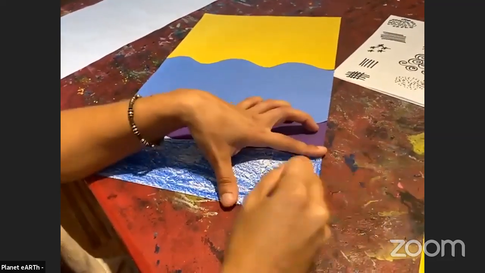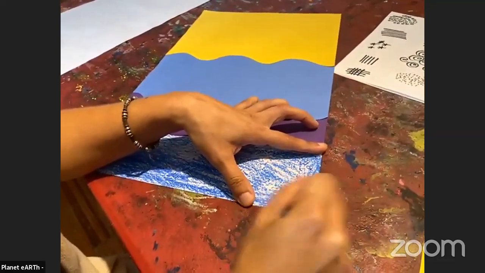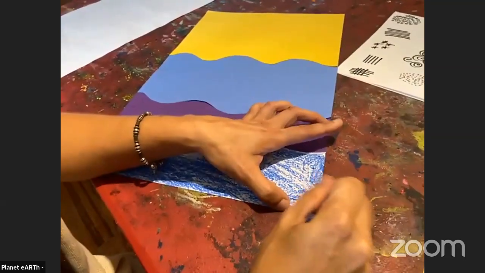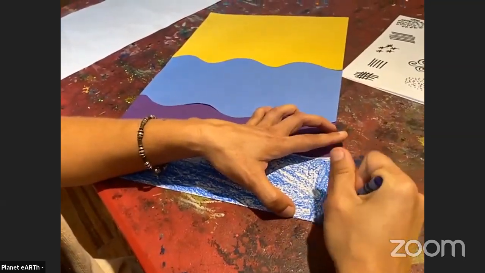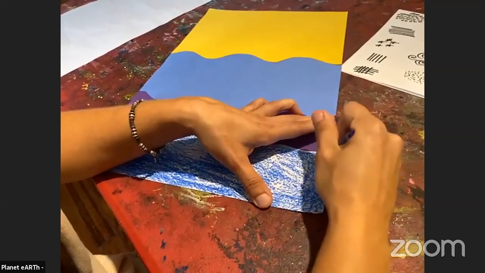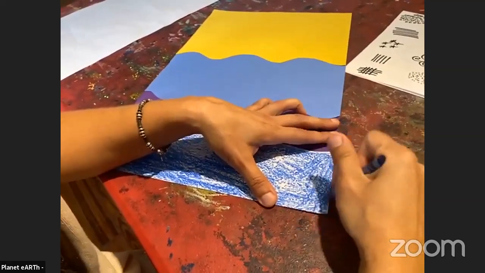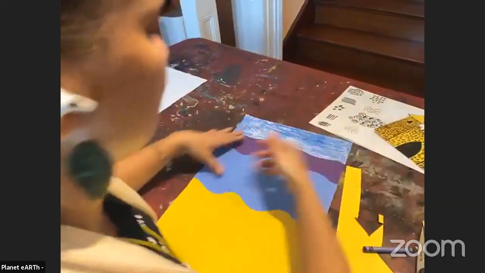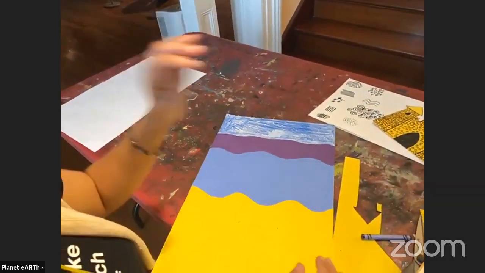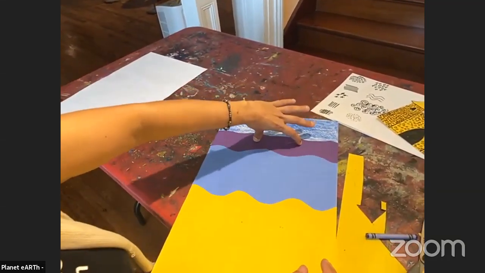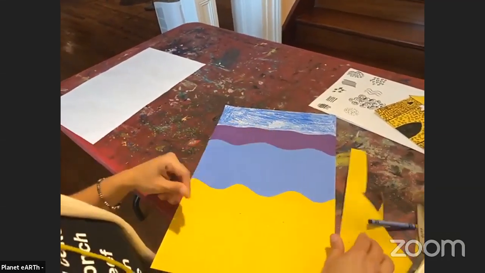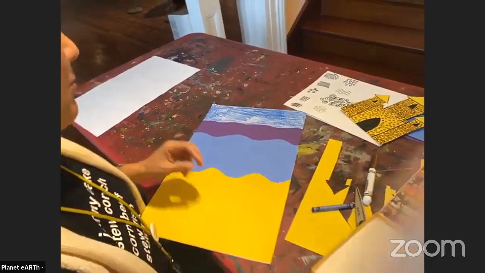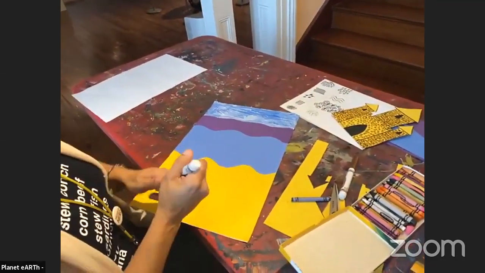All right, now the next step is you're going to need your black marker. And if you don't have a black marker, a really dark pencil is fine, or a dark coloring pencil, or a black crayon, they're all fine. Now we're going to start putting some patterns in our sea. I'm going to choose one pattern for up here and another pattern for down here. And I'm going to divide them up a little bit so you can see the sea moving.